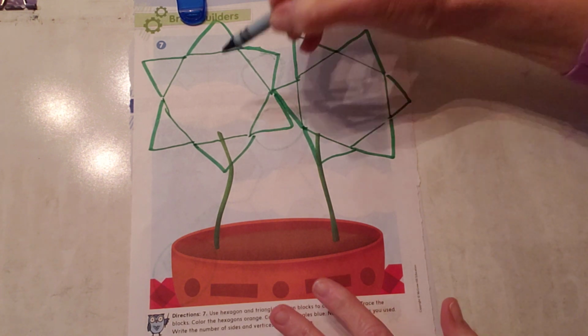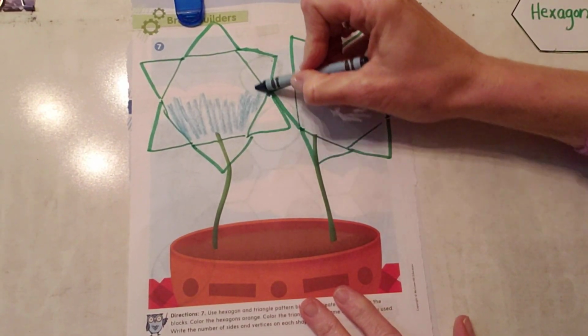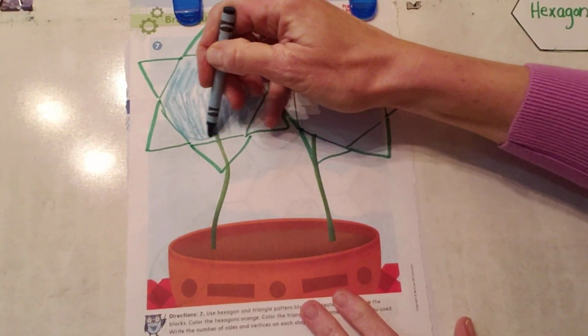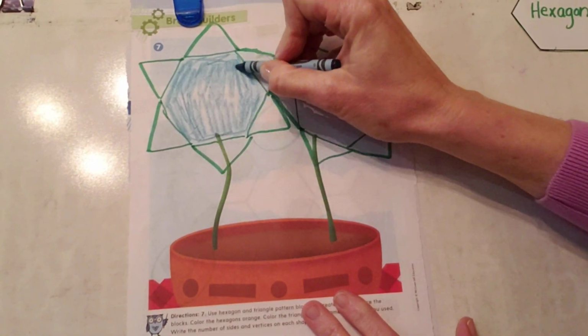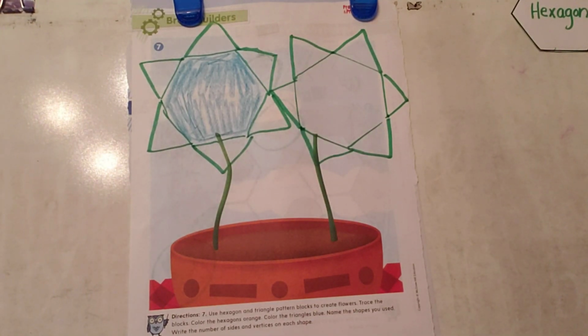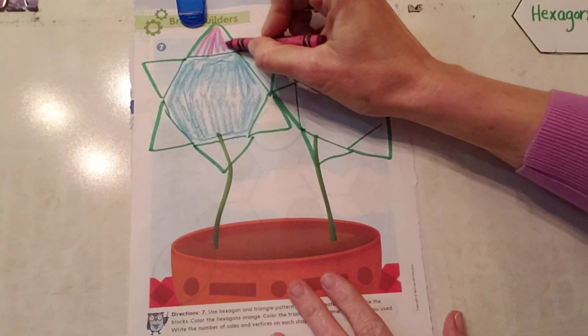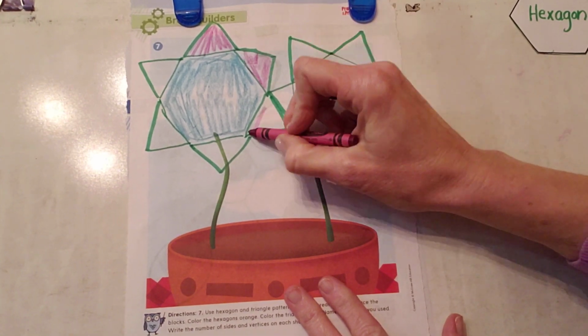I'm going to make a bluish flower. Okay, I'll just do a quick color here. I'm going to make a bluish flower with these reddish petals on the outside.